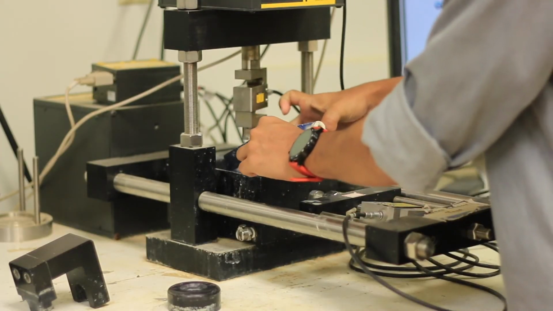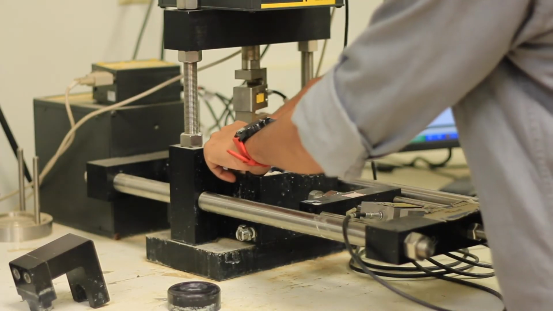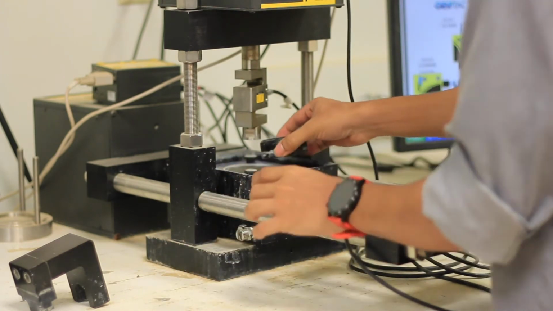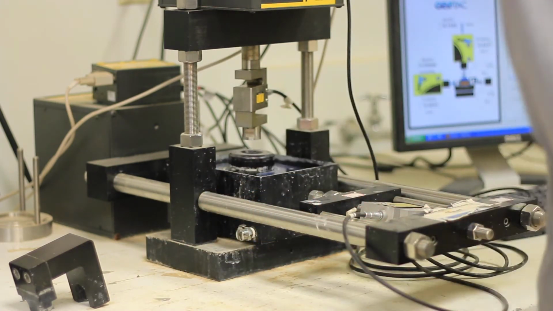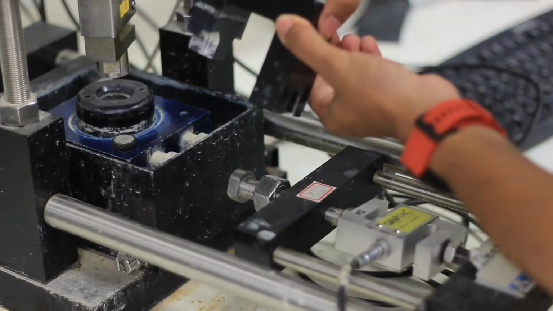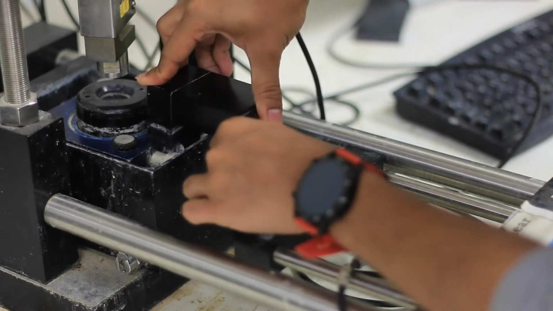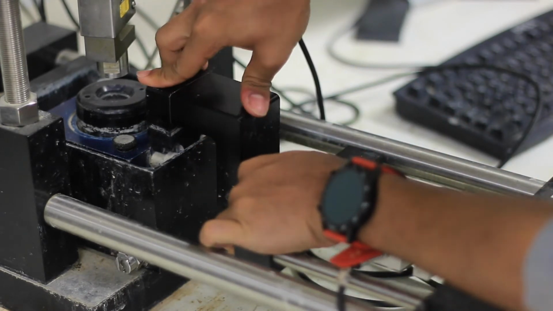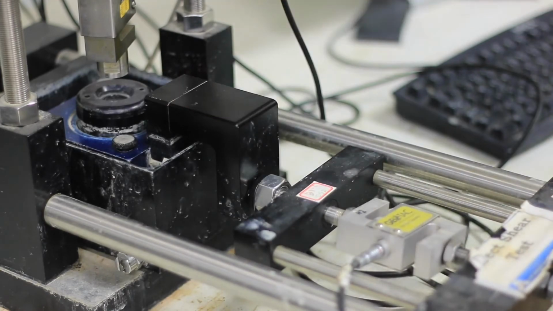Place the shear box in the direct shear test machine. Then place the top portion of the shear box to close it. Fix the direct shear box with an L-shaped apparatus. Thus, the direct shear box will be in touch with the loading jack.